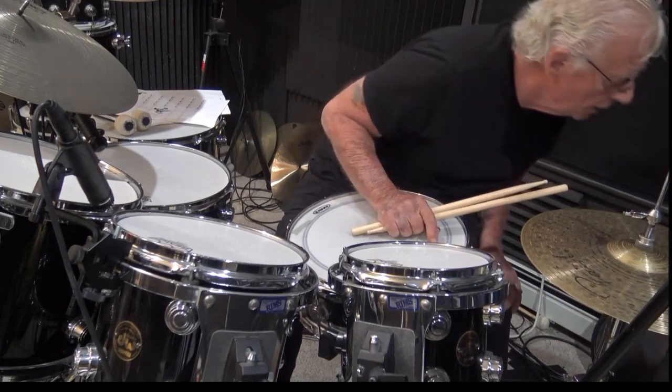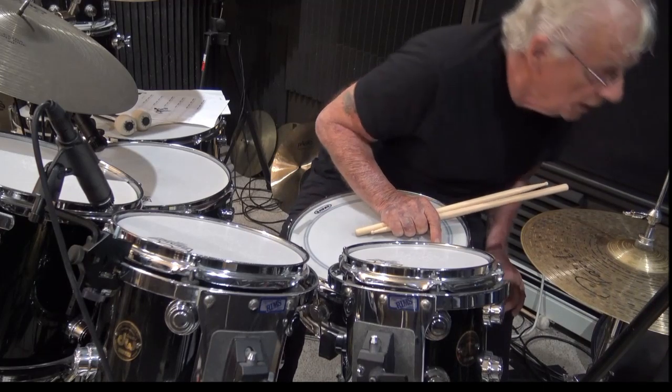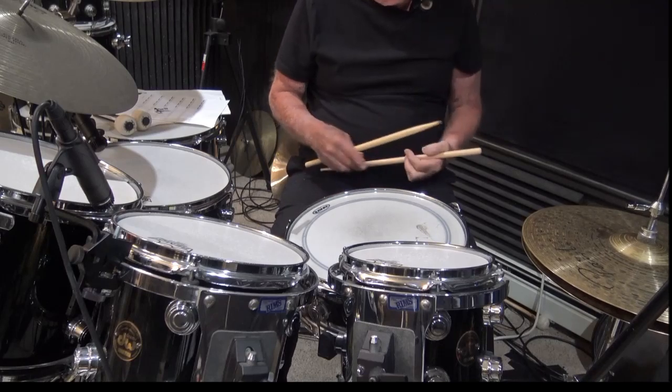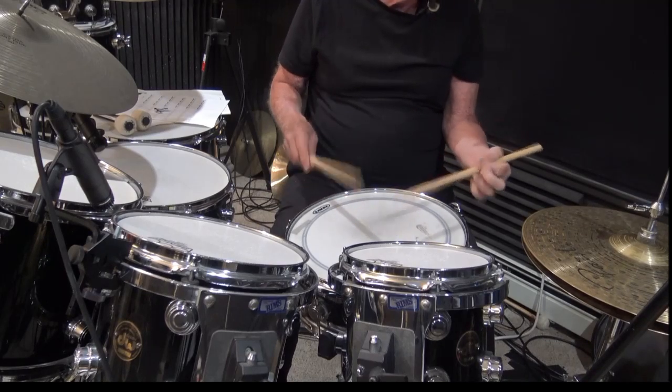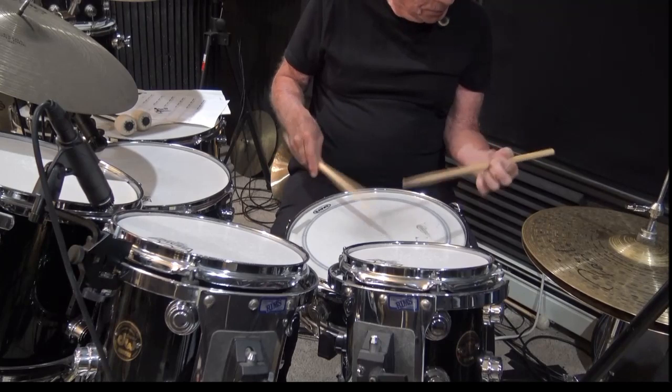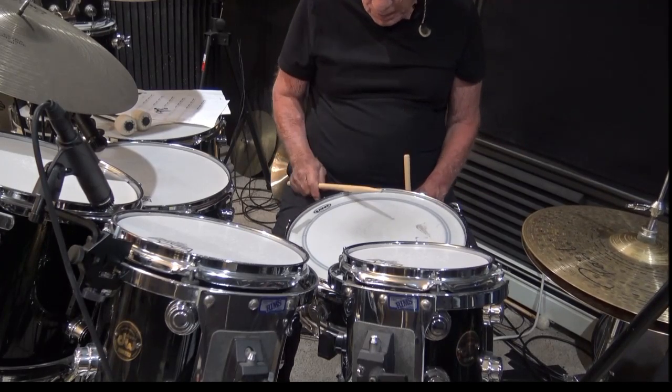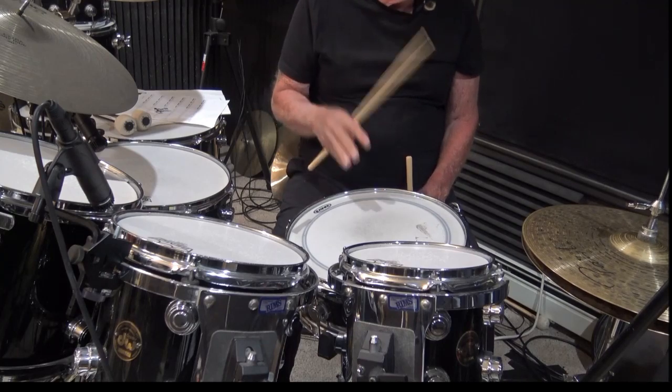Sticks are getting in the way today, but that's okay. Anyway, one thing you want to challenge yourself to do, like I messed up on the 5s. Sticks got in the way. Bad sticks today. Okay, so let's do the table of time.